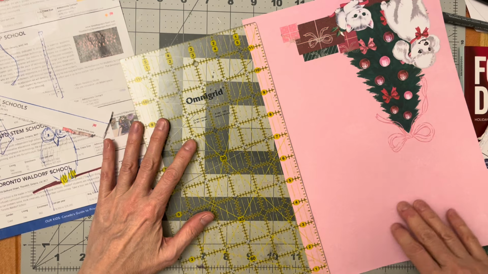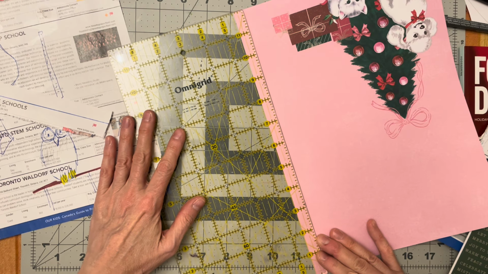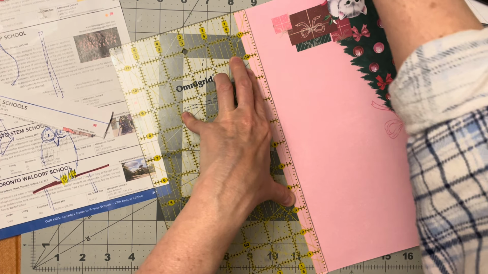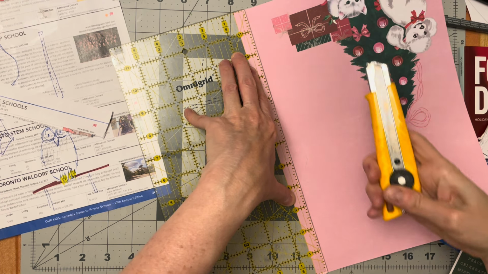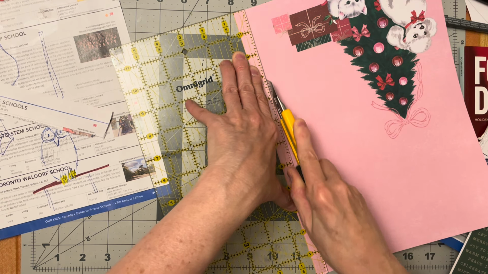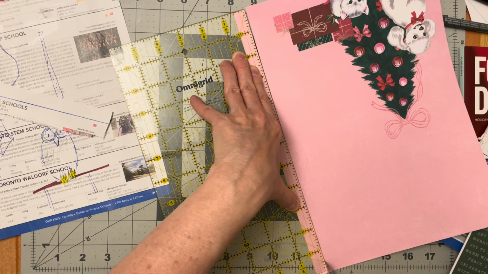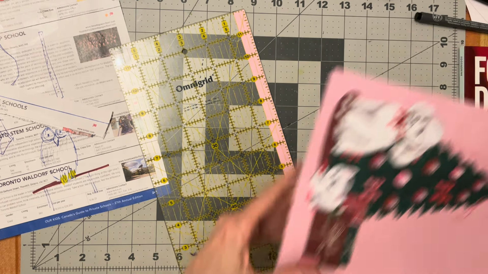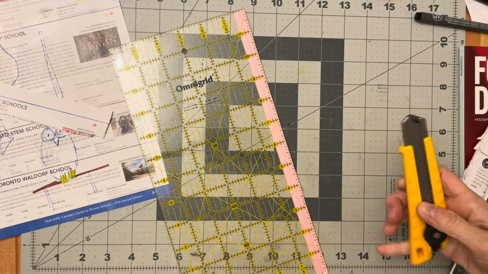What did I say, 1/2 inch? 1/2 inch. There. There. That works. Okay, we'll start with 1.